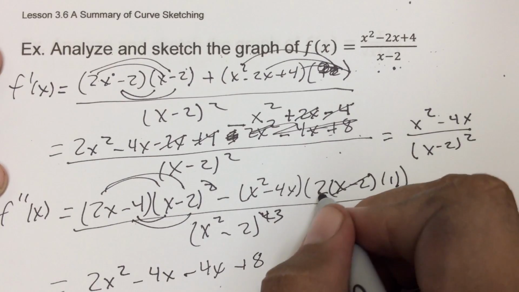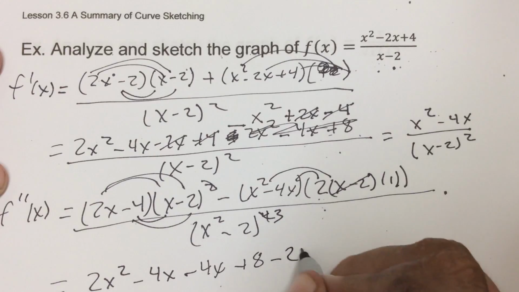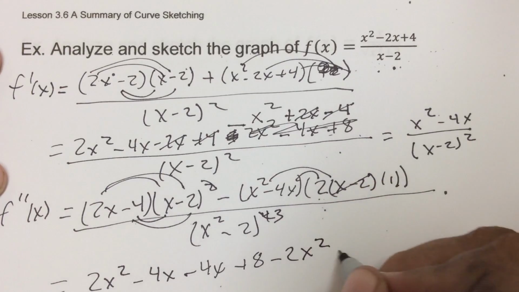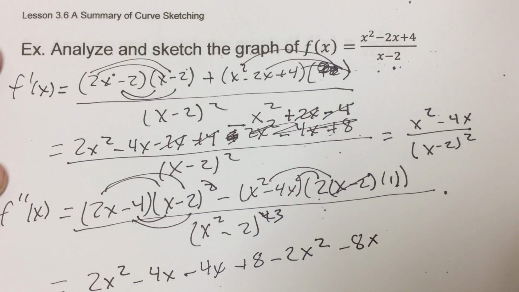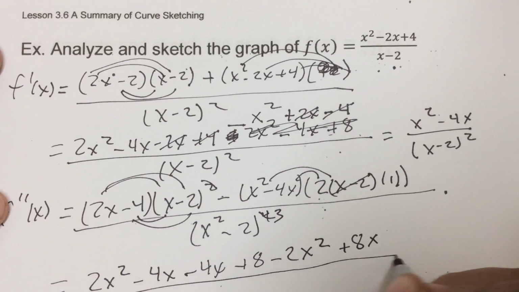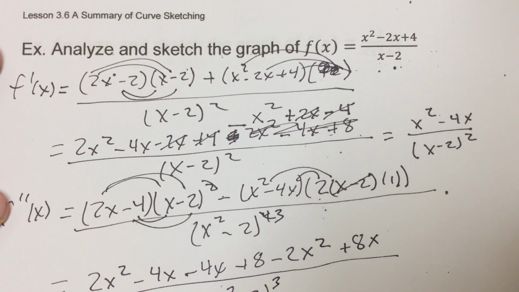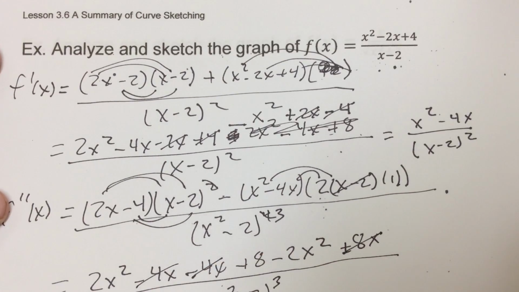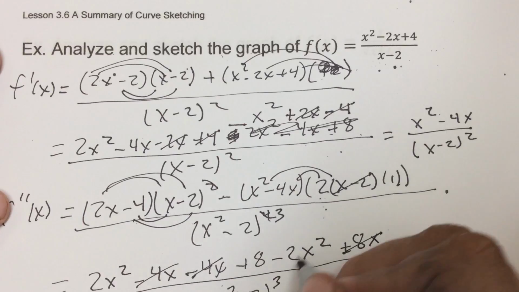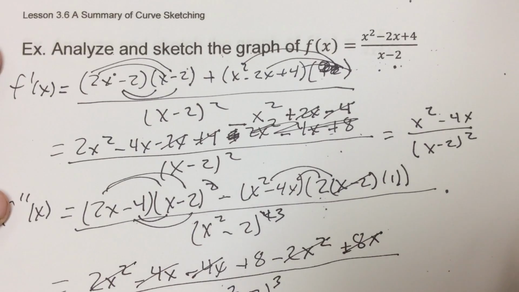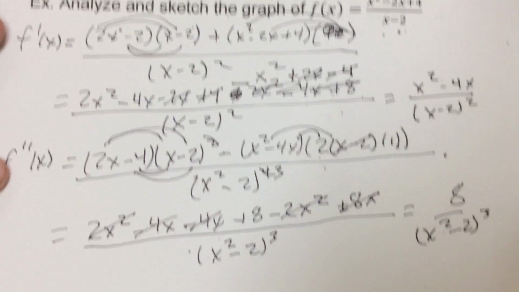Here, 1 times 2, so then distribute the 2 in would be a minus 2x squared, and then minus 8x, but that's minus, so plus 8x, all over x minus 2 cubed. So, plus 8x, minus 8x would cancel. Minus 2x squared plus 2x squared cancel, and we're left with 8 over x minus 2 to the third. Okay.